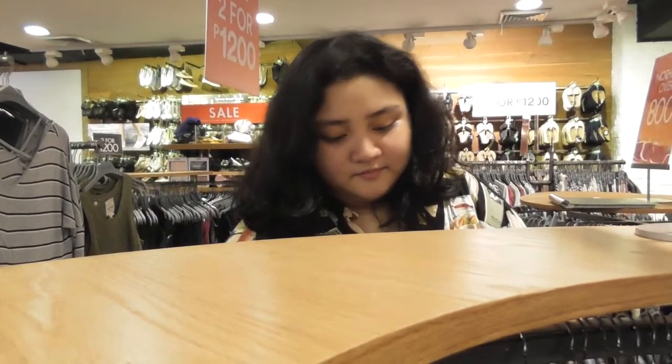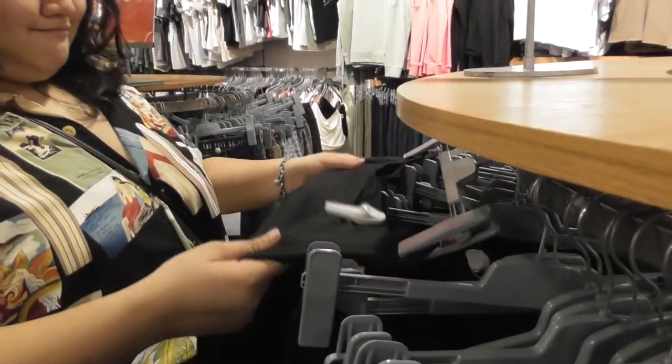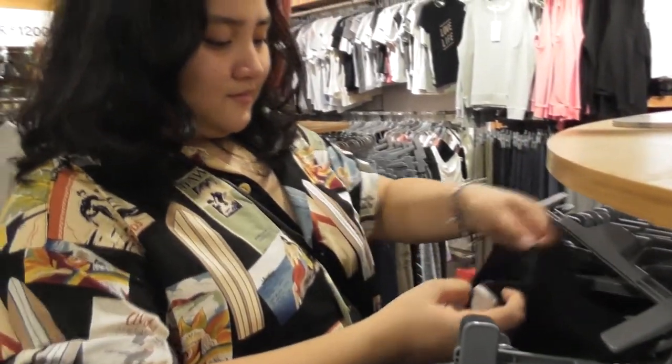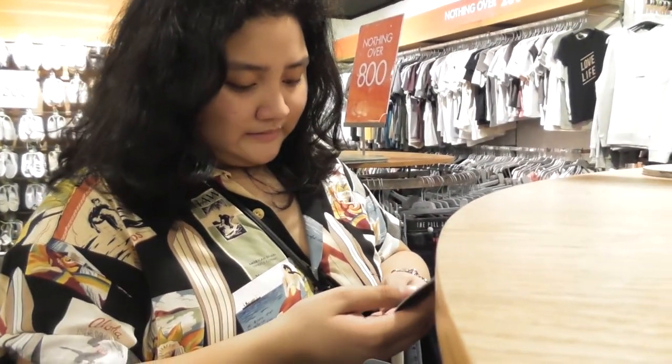Finally got a chance to shop. Can't wait to buy these items. How much is it? Oh no, it's more than what I earn.